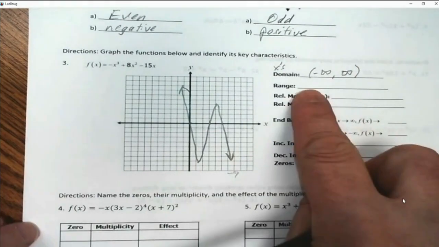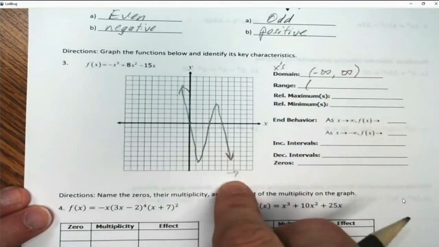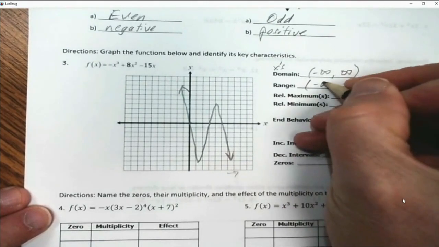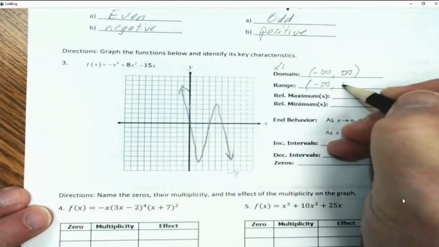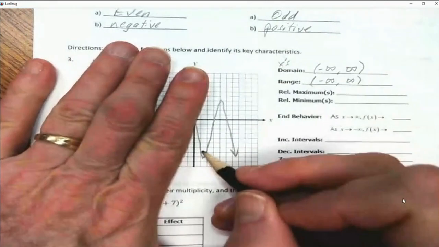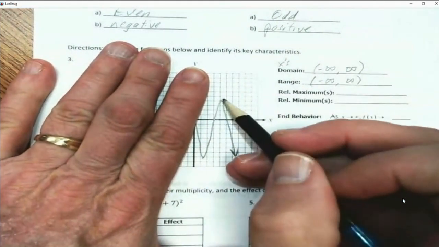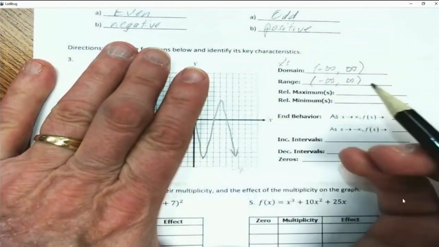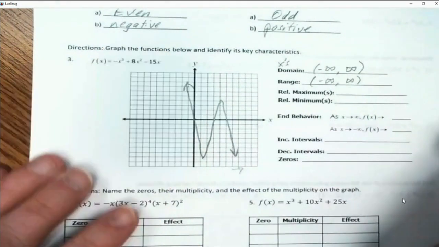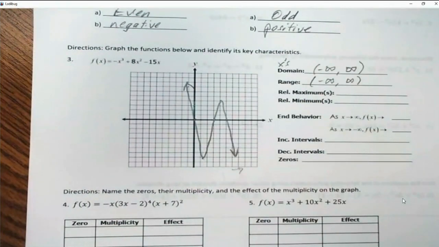How about the range? The smallest y. Well, this goes to negative infinity. So it goes from negative infinity all the way up to infinity. So this was an easy one. They both went from negative infinity to infinity. If we didn't have this part and this just went down, then the y's would go from negative infinity all the way up to this. And it would stop right there. There wouldn't be any y's larger than that. But since it loops back up, it goes on. Our range goes all the way to infinity.